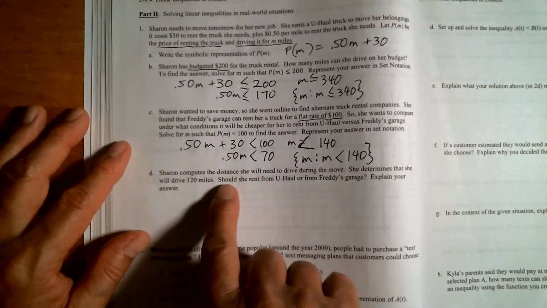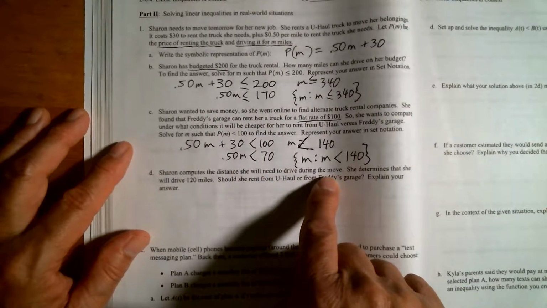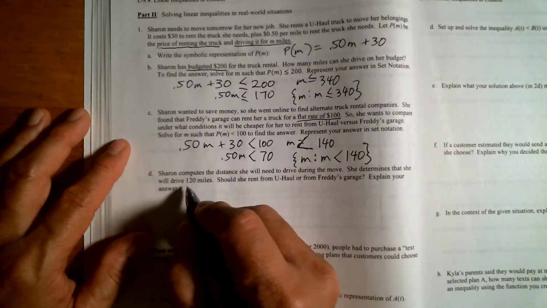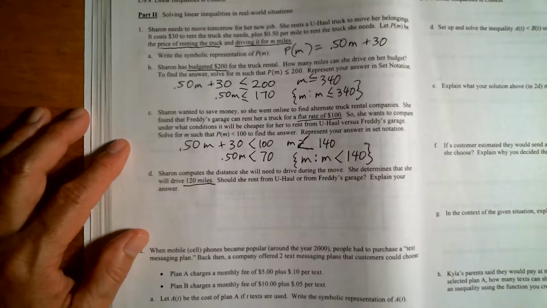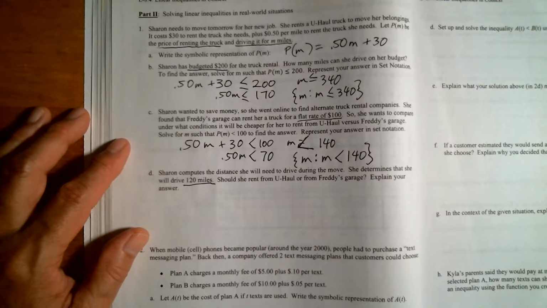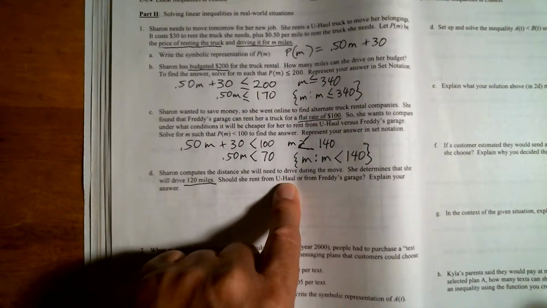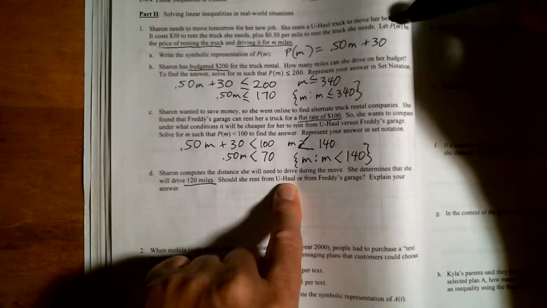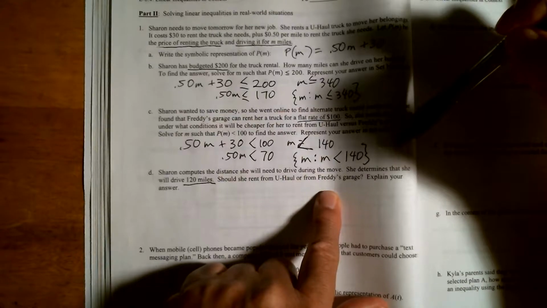Now, Sharon computes the distance she will need to drive during the move. She determines that she will drive 120 miles. Should she rent from U-Haul, the original up here, or from Freddy's Garage, this one over here?